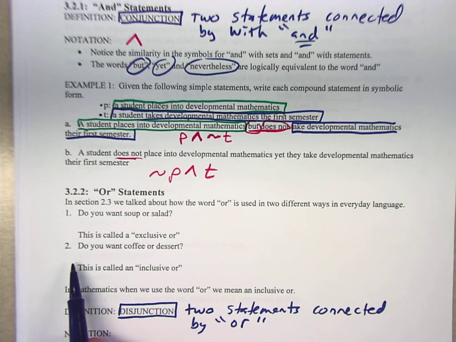Now, when they approach you after you've eaten your meal, a lot of times they'll ask, do you want coffee or dessert? That's actually an inclusive or, because you can say, yeah, I'll have some coffee and I'll have a slice of pie. So you're welcome to have both, or maybe you just want some pie, or maybe you just want some coffee afterwards. So it's interesting to note that in different contexts in the language, or could mean a couple of different things. But we're going to focus on the mathematics behind it.